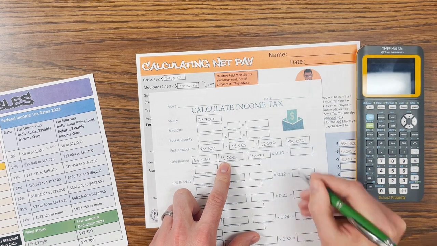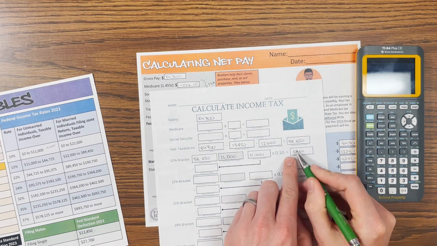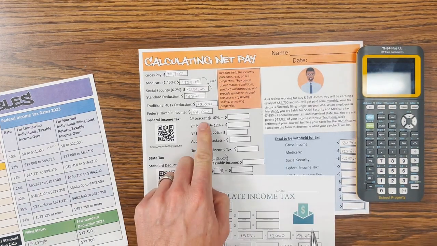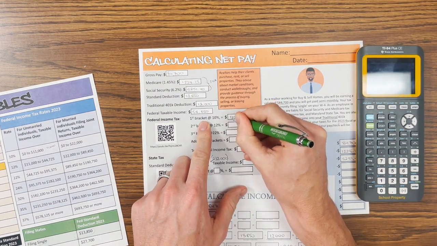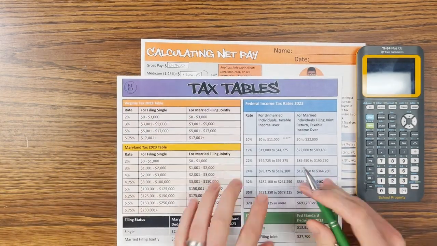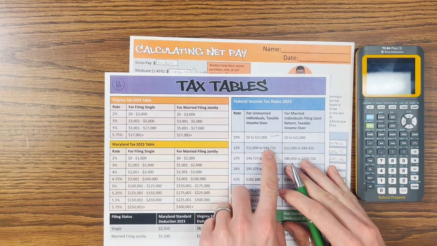Tax it at 10%. So that'll be $1,100 is taxes owed at the 10% bracket. So on our calculate net pay sheet, the first bracket, the taxes owed is $1,100. So then we go for the second bracket of 12%. Now we've already taxed 11,000. So that's why the bracket says from 11 to 44.